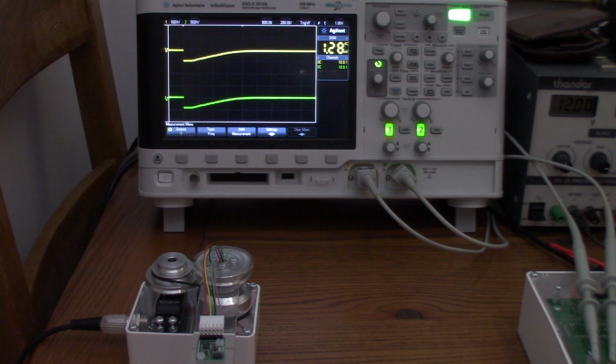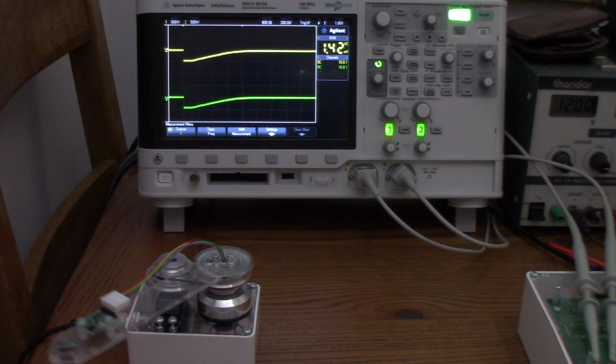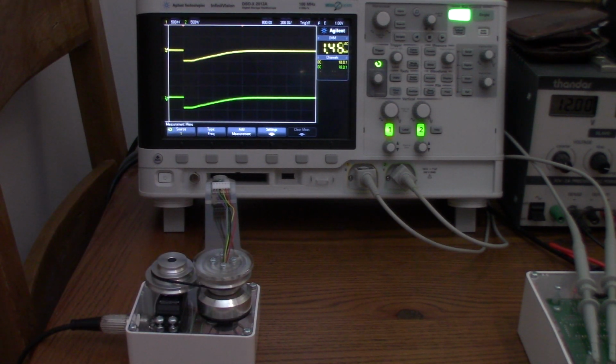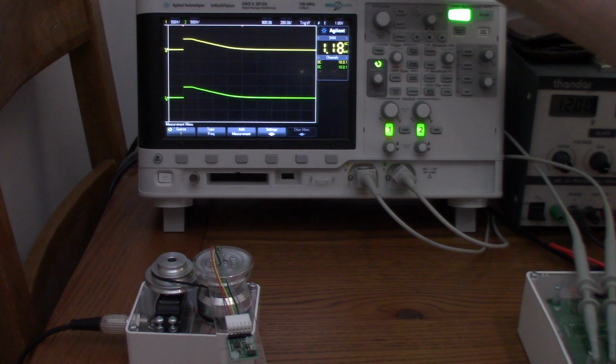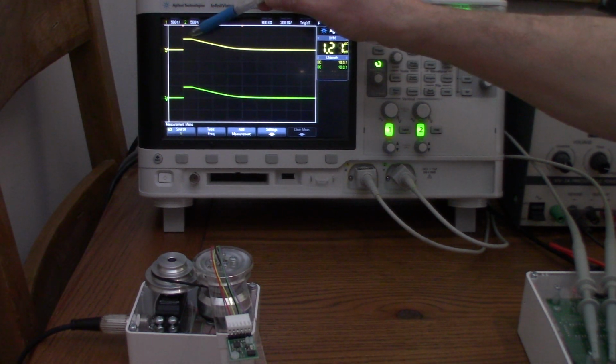So I'm just going to exit from the algorithm and put the compass back to its south position. And I'm going to trigger the scope again, run the algorithm again. I'm going to go 1. And now, if we look at this, it is actually pretty much 0.44 volts.